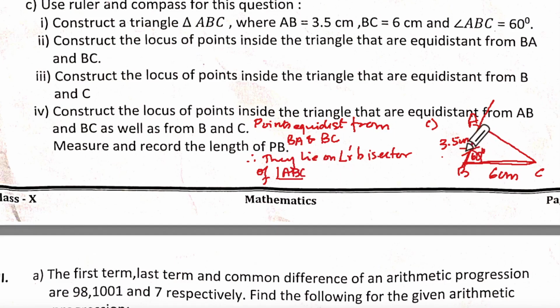Now already we have this arc, correct? So take one point of compass, put the point of compass here and draw the arc. Put the point of compass here with the same radius, draw the arc. And you have to join this, and they are saying inside the triangle. So BD. Understanding? So that is BD. So BD is the locus which is of the second point.